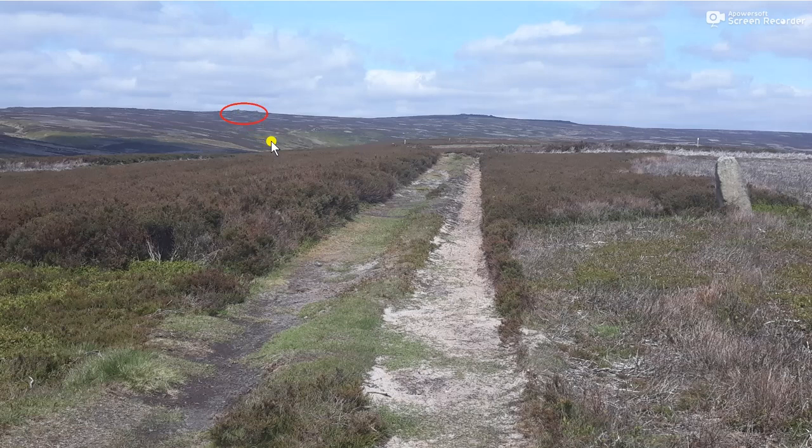What have we got? Well, looks like we're on a quite a well-defined path or track, quite flat ground, and then over into the distance we've got higher ground, a skyline. Looks like there might be some rocky outcrops on that skyline dead ahead of us, and slightly over to the left looks like there might be some more rocks just breaking the skyline.